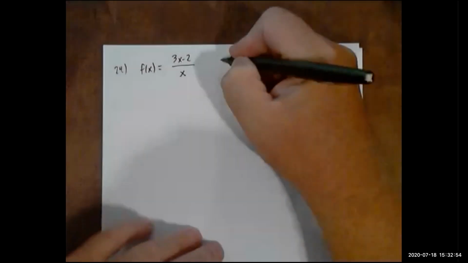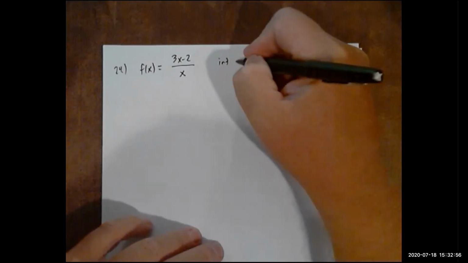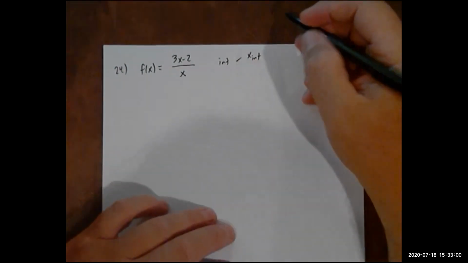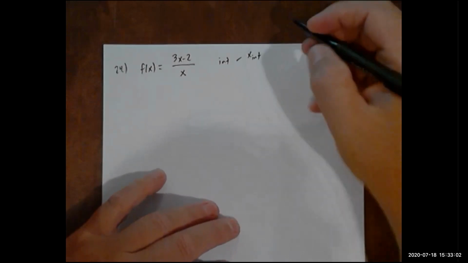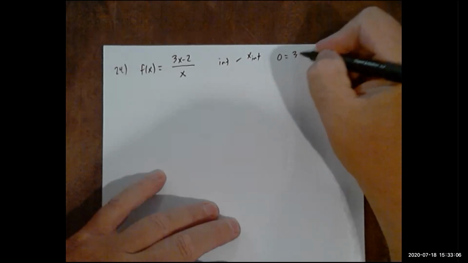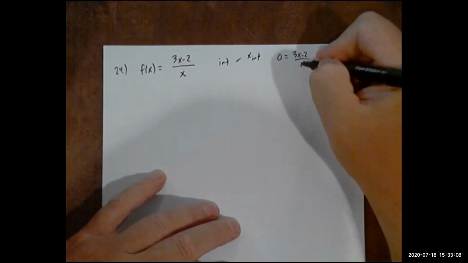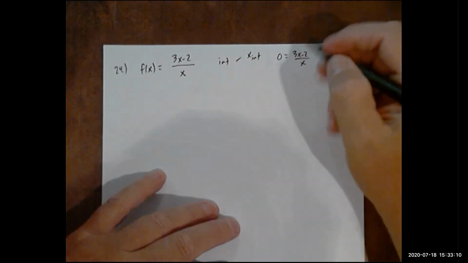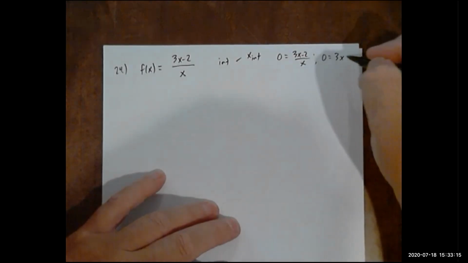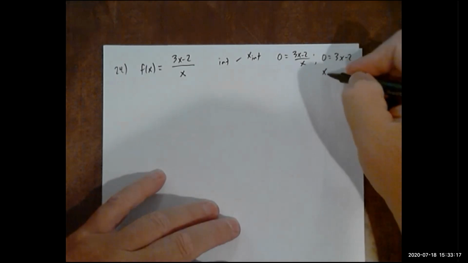Let's do intercepts first. X-intercept, so you set y equal to 0. Multiplied both sides by x, and you get 0 equals 3x minus 2.